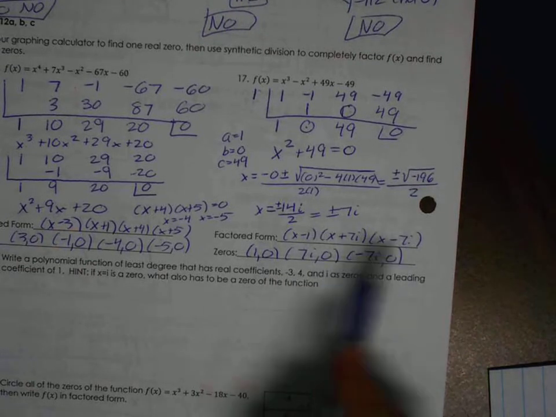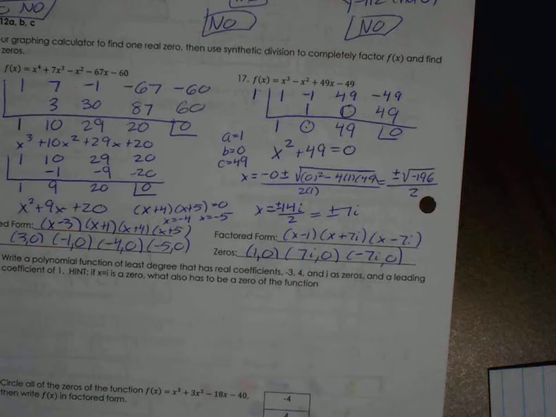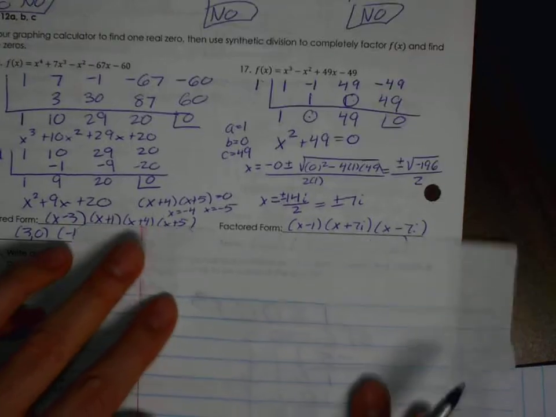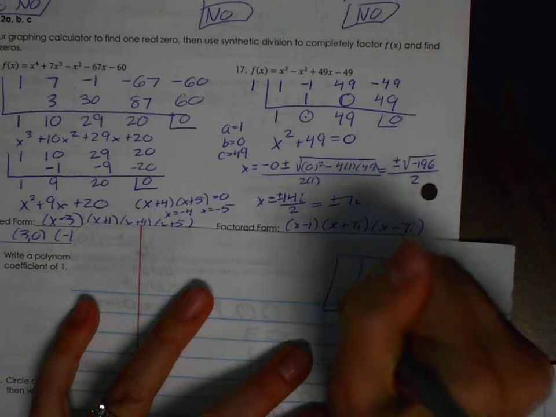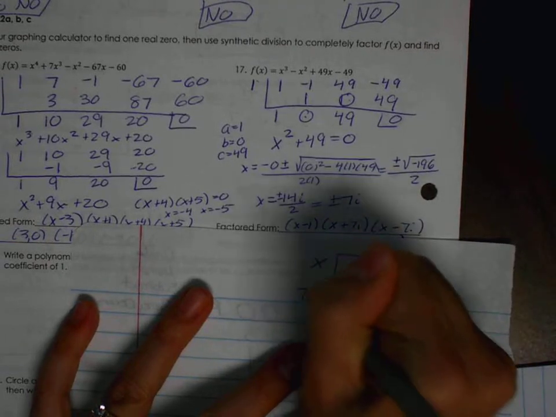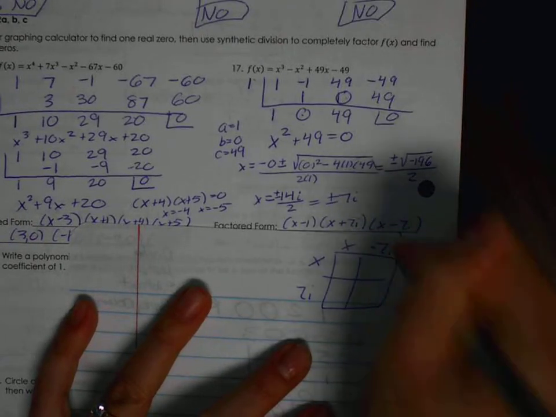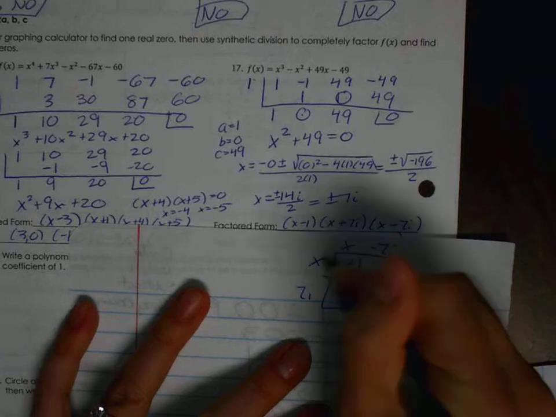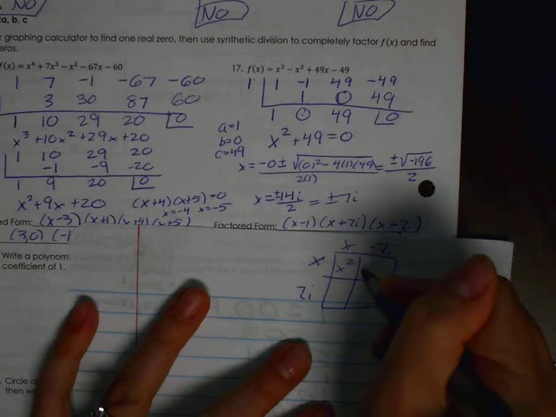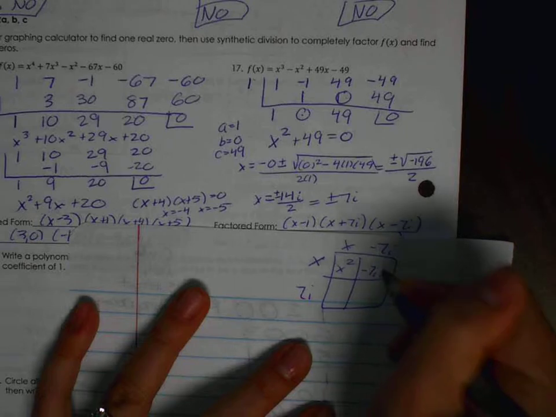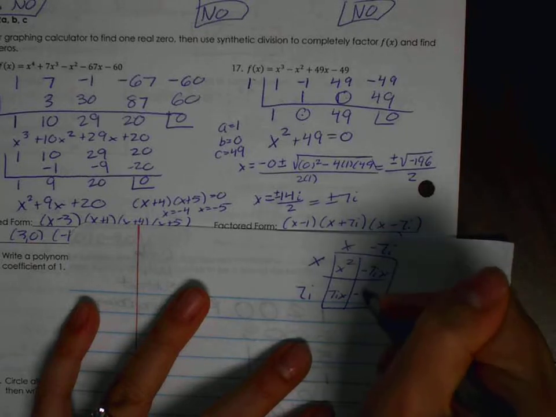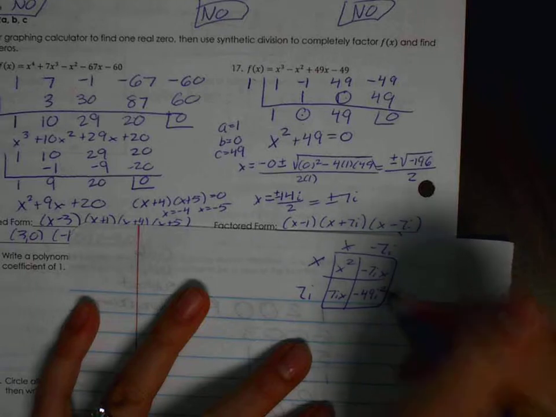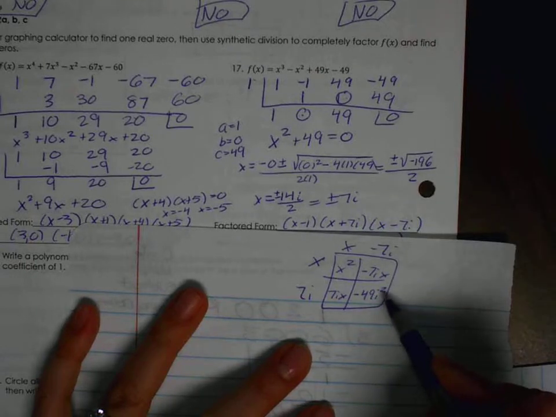I can multiply these out as well. So if I multiply those, I get x times x, and then I have negative 7ix, positive 7ix, and this is negative 49i squared, except we know that this i squared is negative 1.